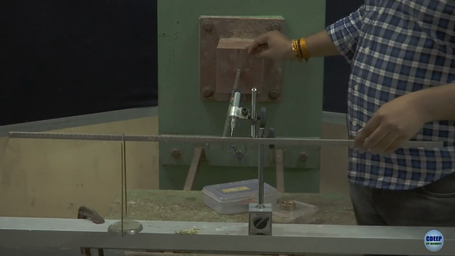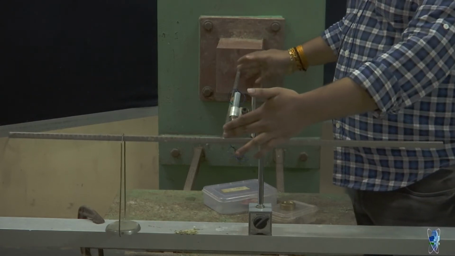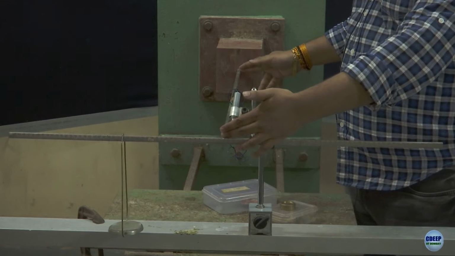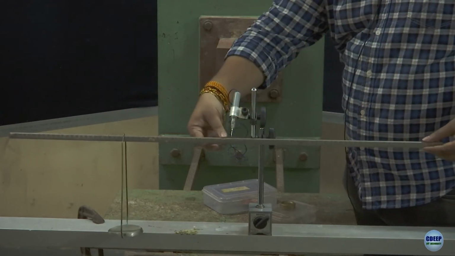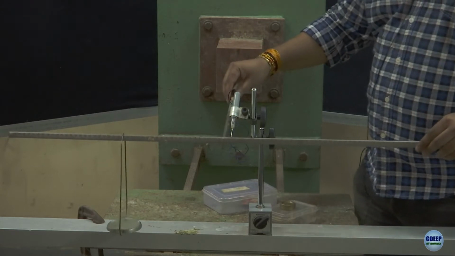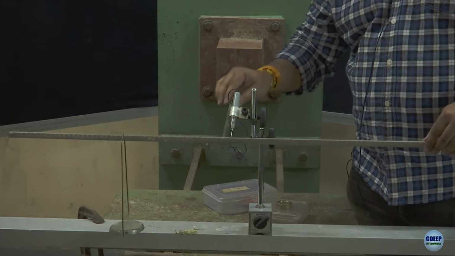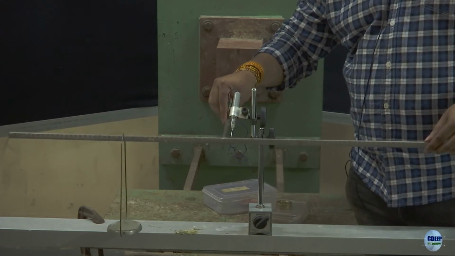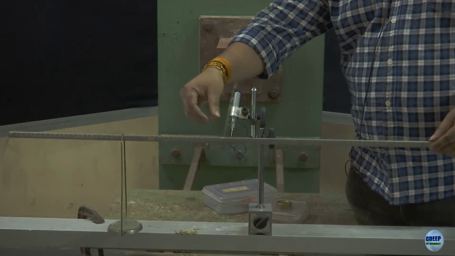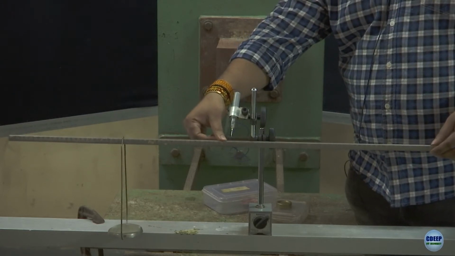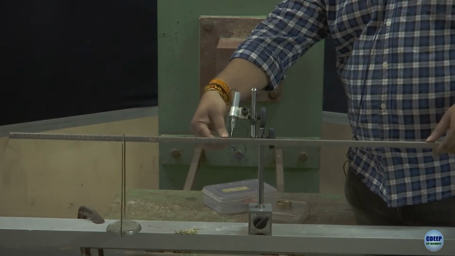So, what we have here is a cantilever beam fixed at this end. The length of this beam is 750 mm, and another bar is attached to this beam at a 90 degree angle, as you can see. We will be using different weights to calculate deflection as well as twist of this beam. As you would have studied in your bending classes, when we apply a tip load to a beam, it deflects downward, and when we apply a torque, it also twists.